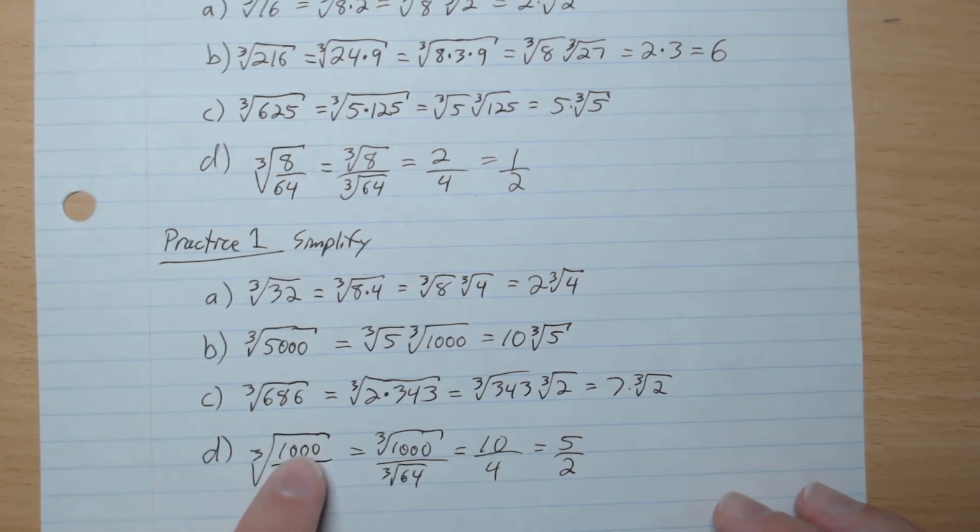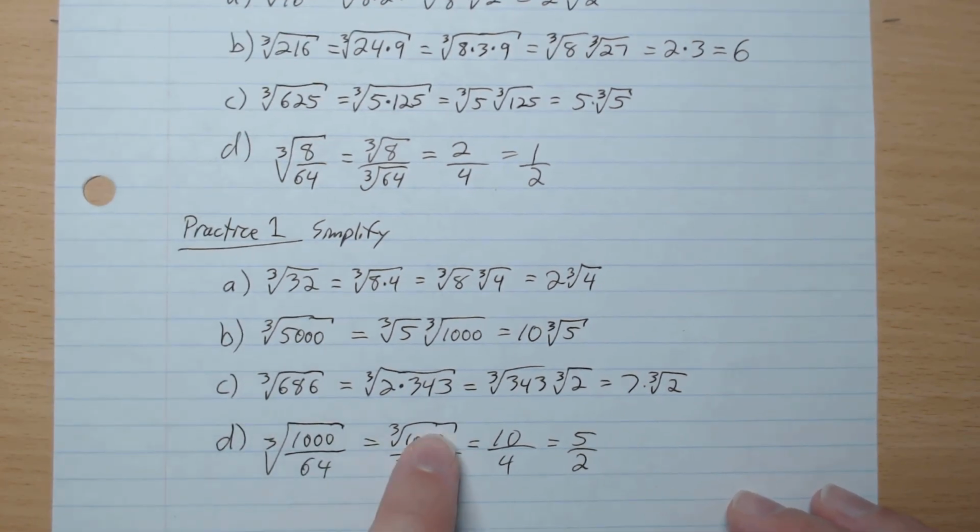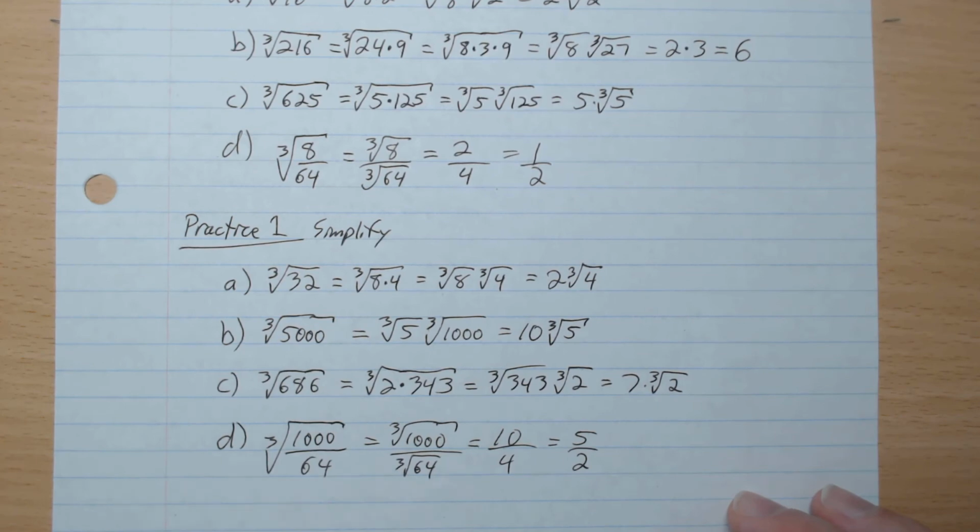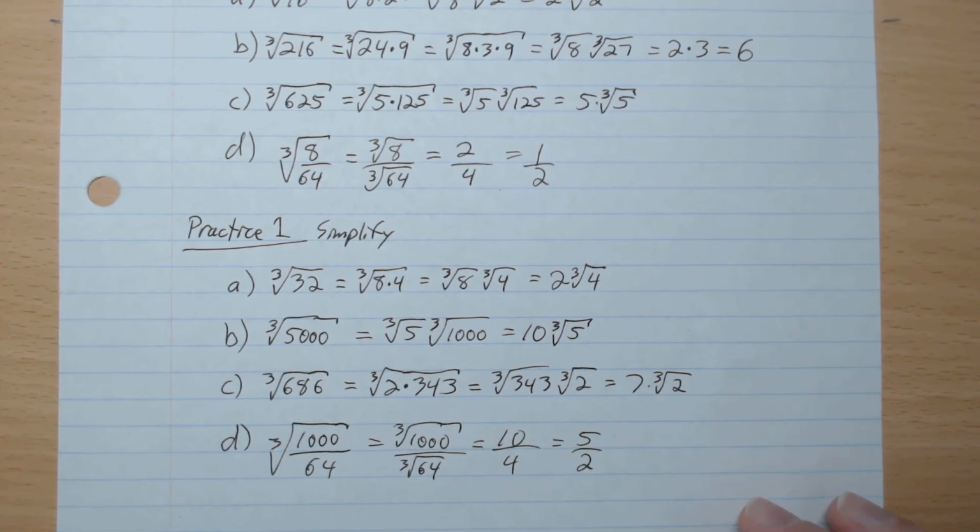D, cube root of 1000 over 64. So this is cube root 1000 over cube root 64, which is 10 over 4, which simplifies to 5 over 2. And that's it. It's that easy.